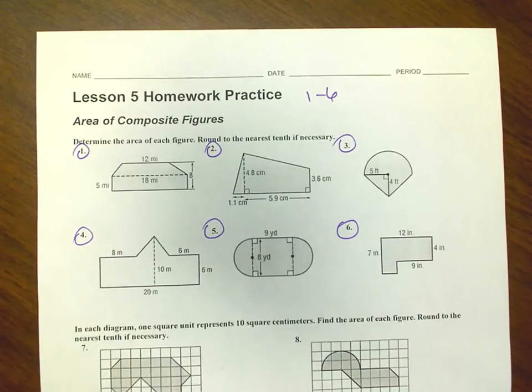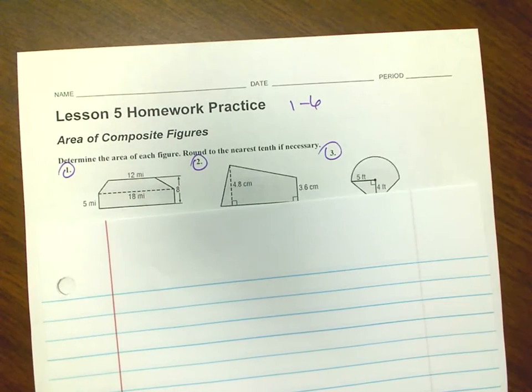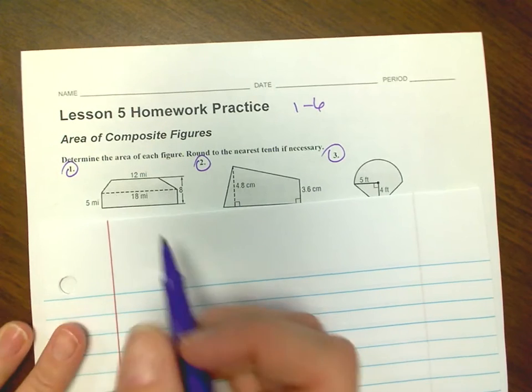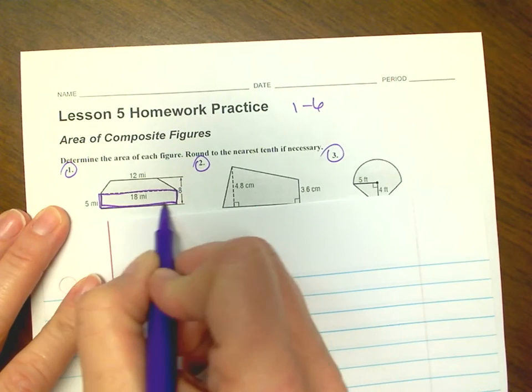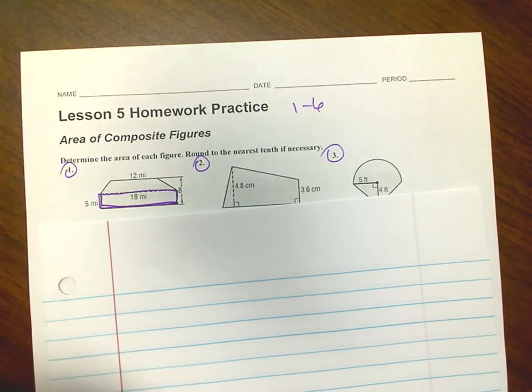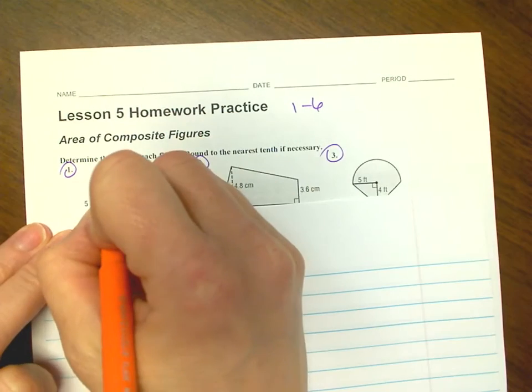Okay? So let's look at number 1. Let's find out what the two shapes are, and we're going to add them together. So we have a rectangle. Okay, didn't trace it very well. There's a rectangle, and here's your trapezoid.